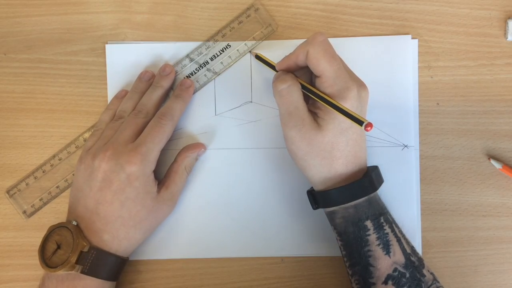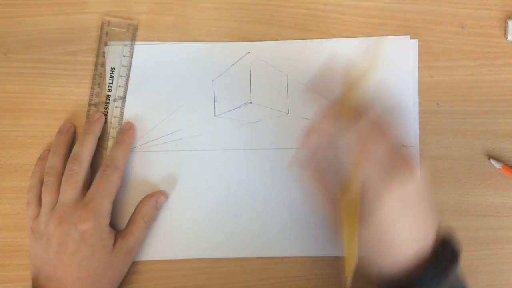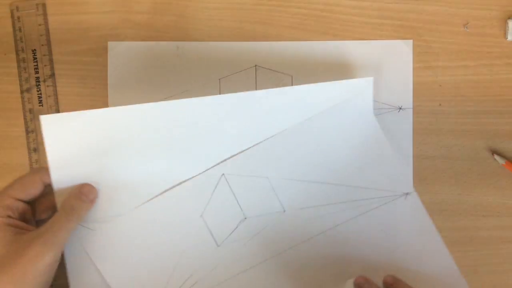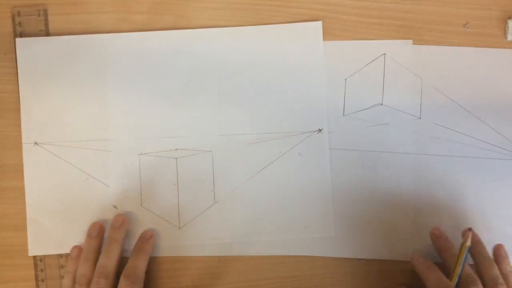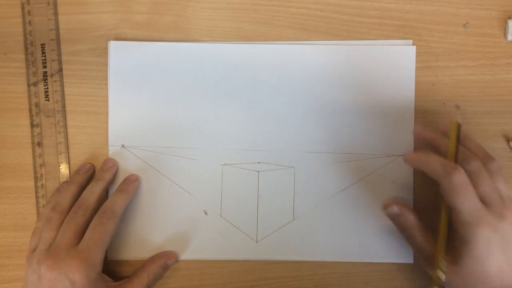So have a go. Try all the different techniques I've just used, so above, below and on the horizon line. See how you get along and make sure you let me know.